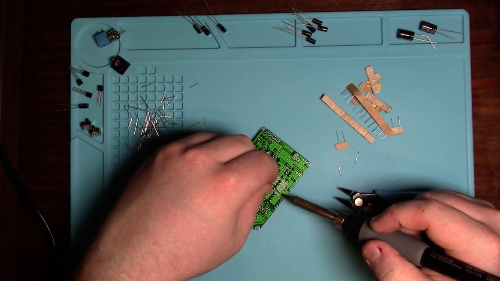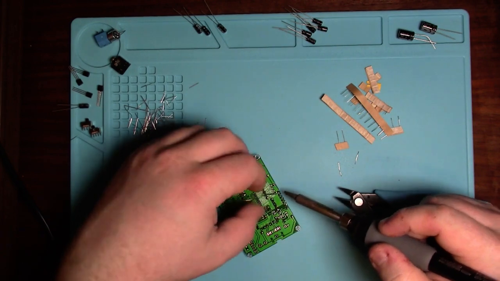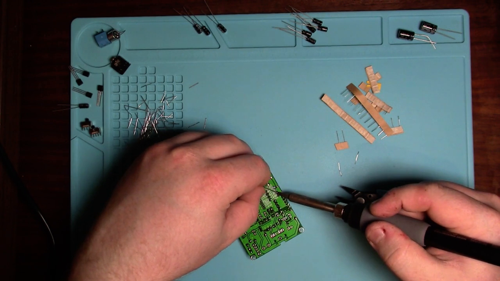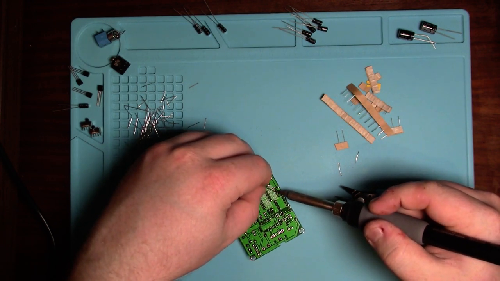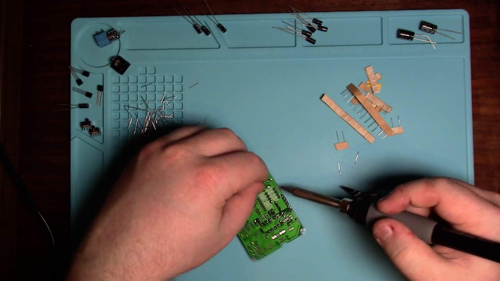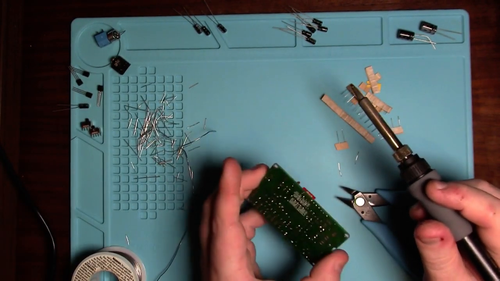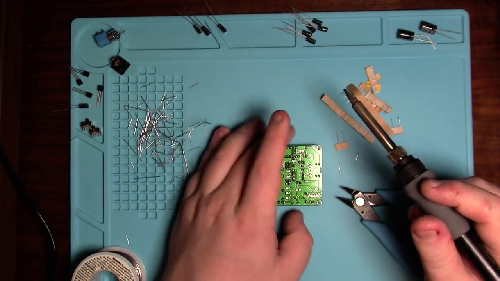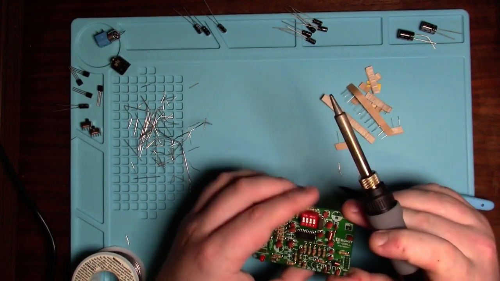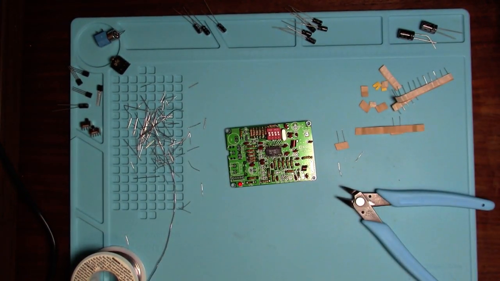Oh, come on. Switch soldered. And let's see.